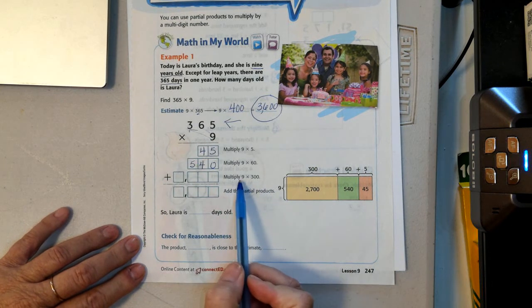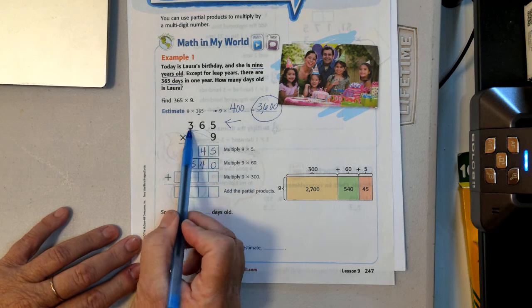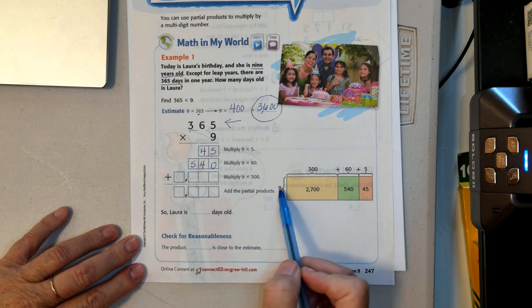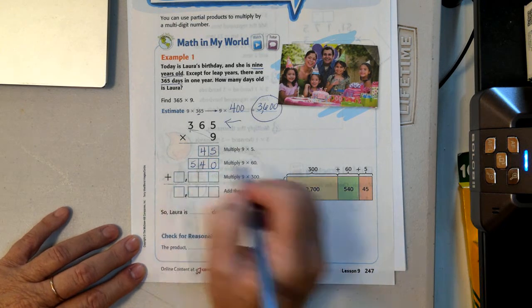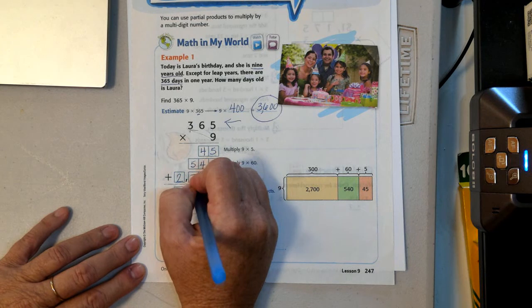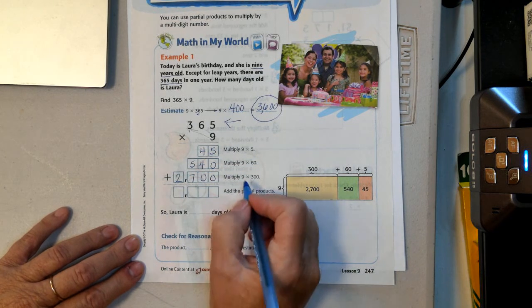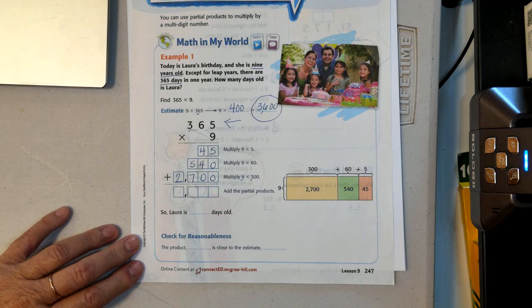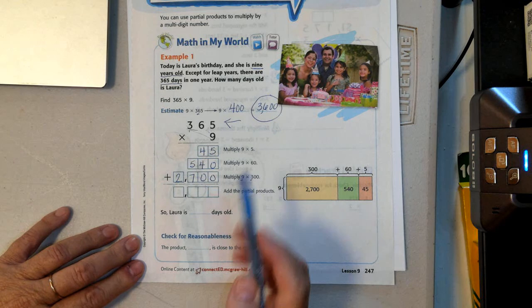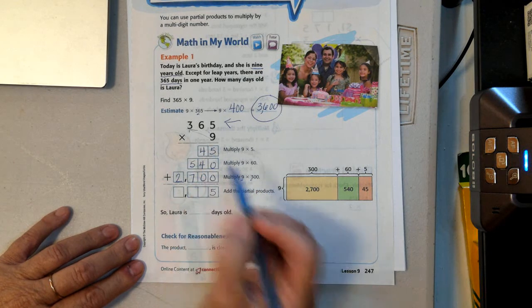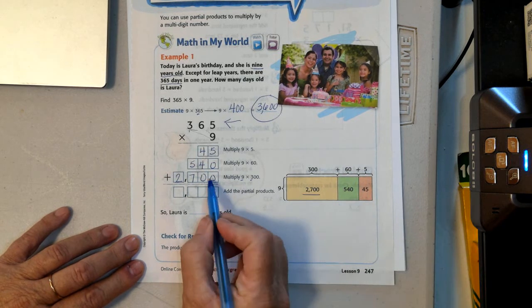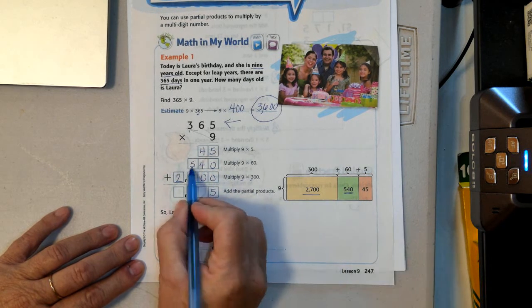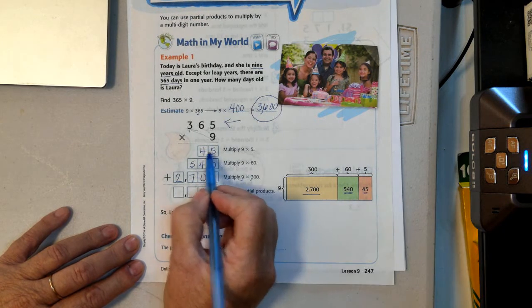So I'm going to do 9 times 3 hundreds. Okay? And do that. Remember, you can always use your basic facts to help you. 9 times 3, but then you got to remember that you got to go add that all up. So then I have to add them just like I would be adding these. So 2,700, 540, 45.